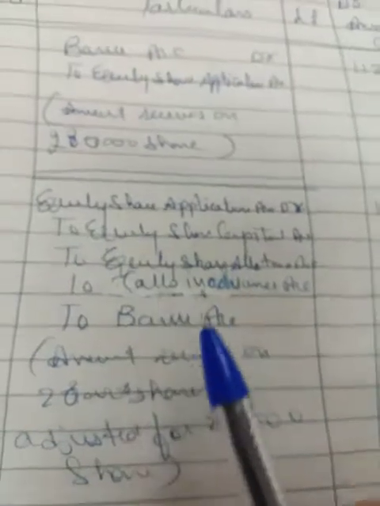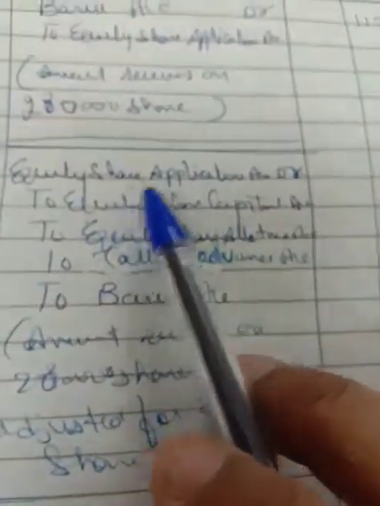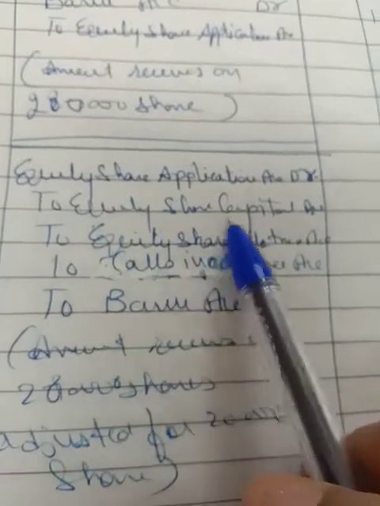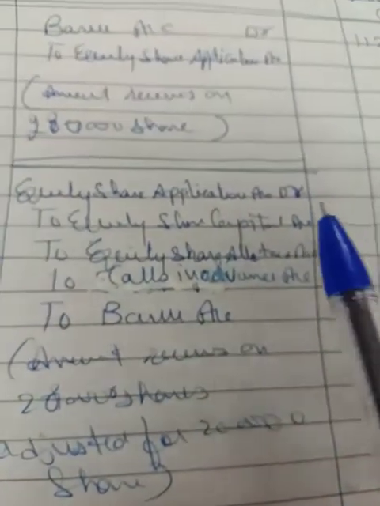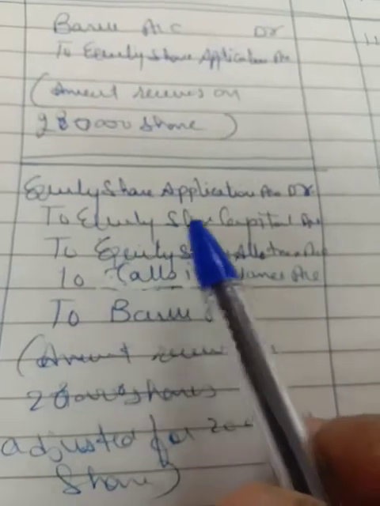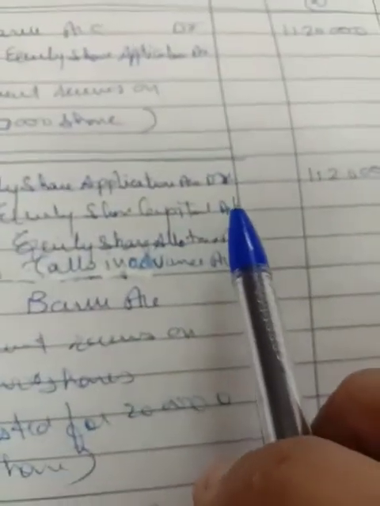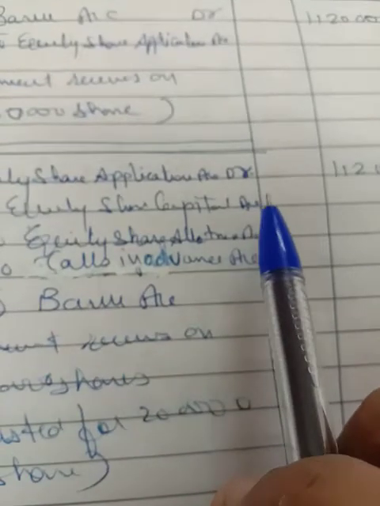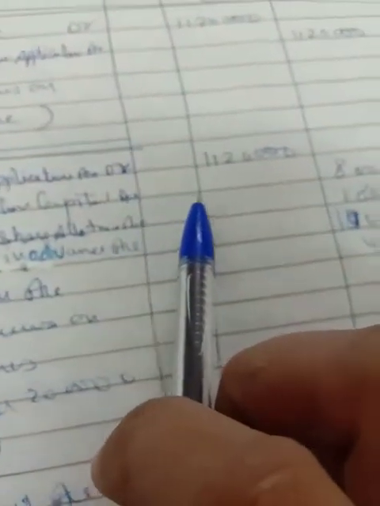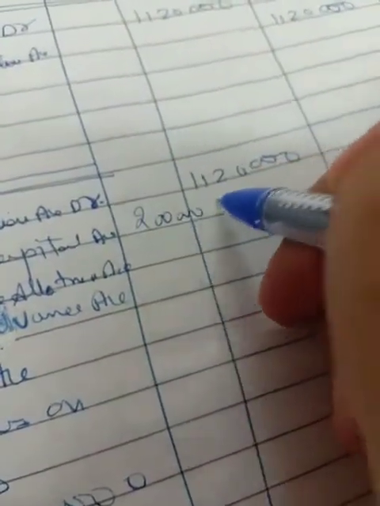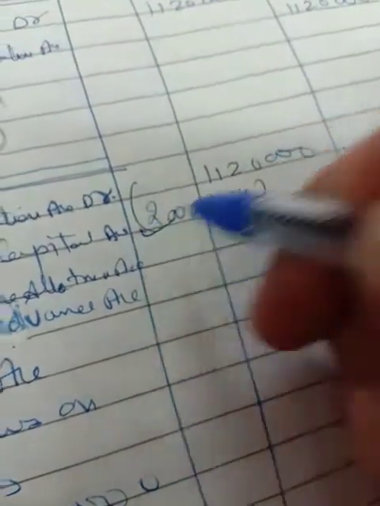Now it is the adjustment of the application amount. Equity share application account debit 11,20,000, and that is to be adjusted against the equity share capital account. First of all, when the application money is due, you will credit the equity share capital account as per the application money. So for equity share capital, you have to issue only 2 lakh shares, and 2 lakh into 4 is 8 lakh. Because this is the share which is to be issued, equity share capital will be credited in this way.